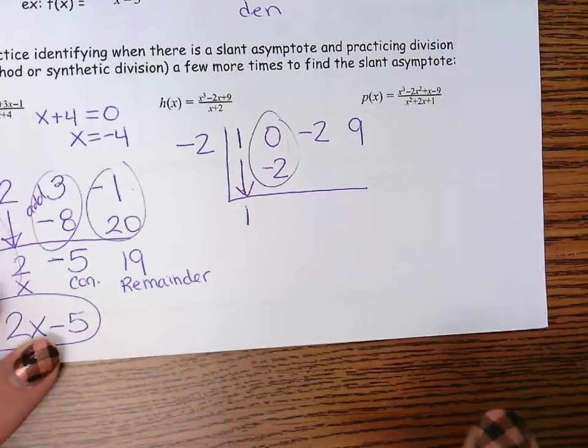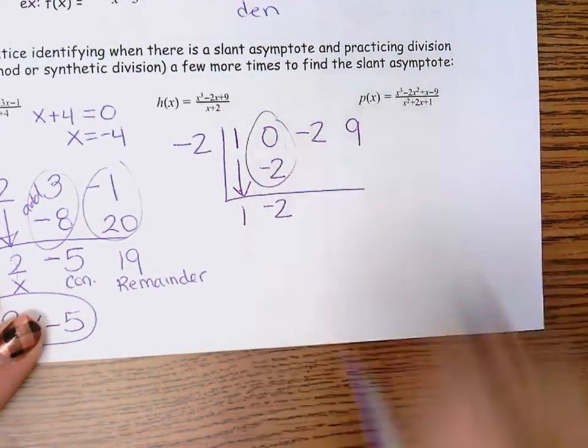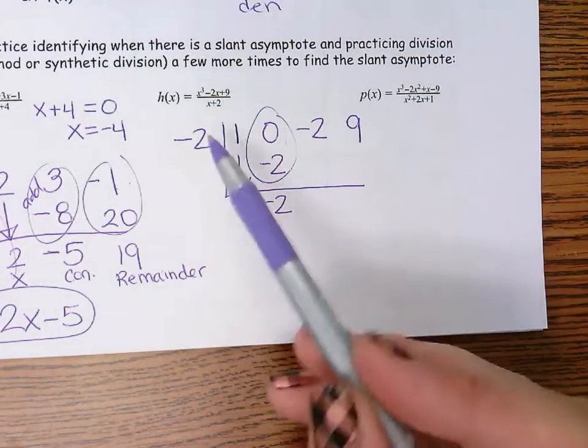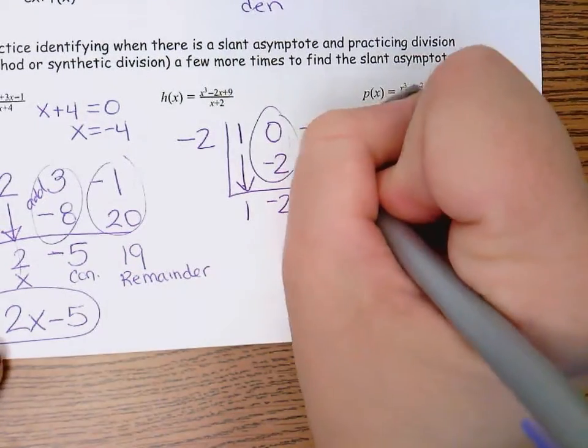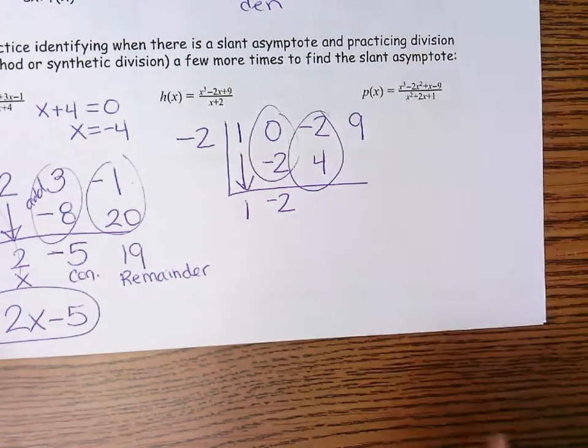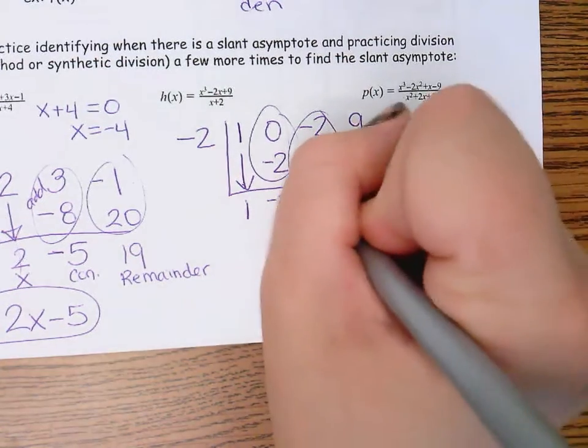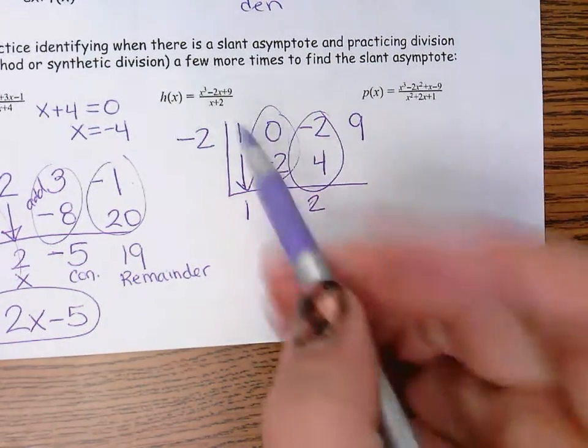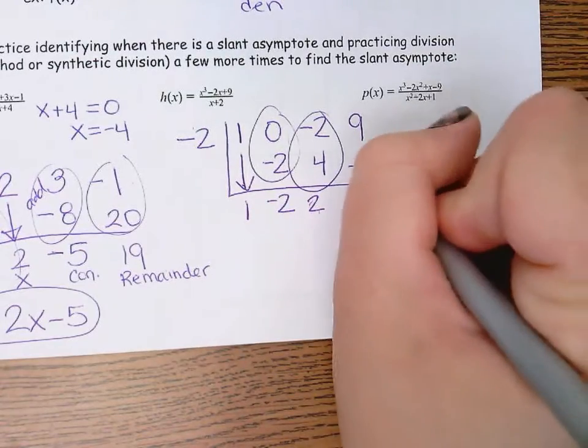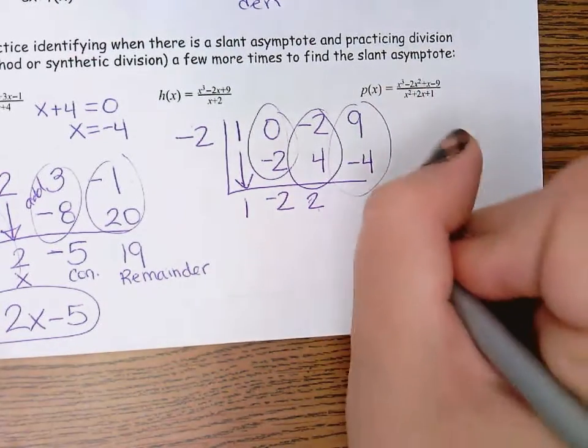Add together what's in your array, so you get -2 coming down. -2 times -2 is +4. Add together the numbers in your array, and you'd have +2. And then -2 times 2 is -4. Add together, and you get 5.